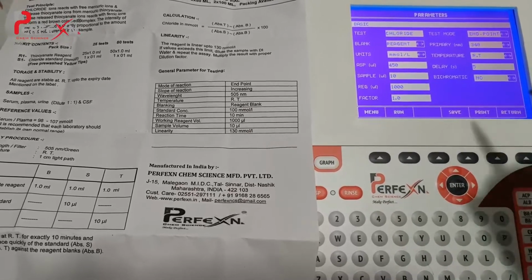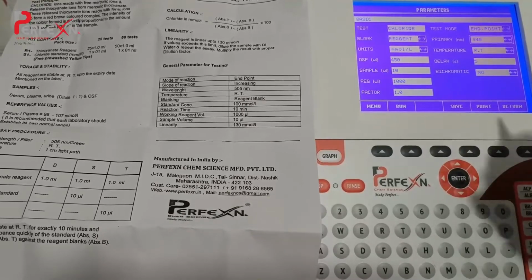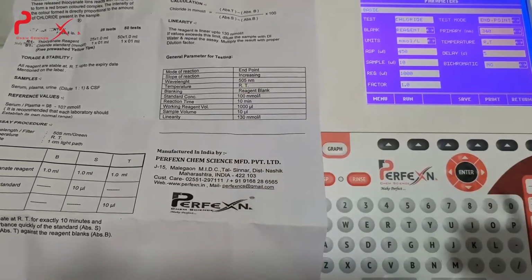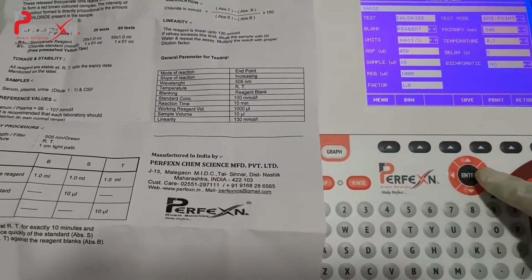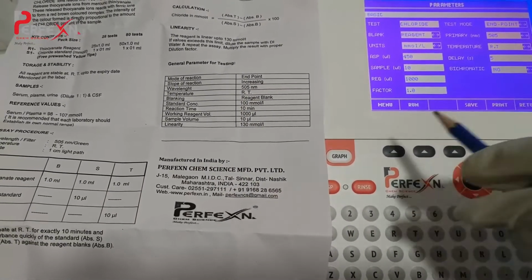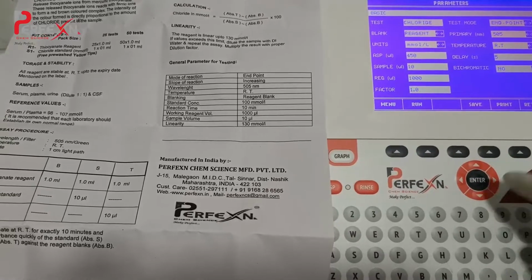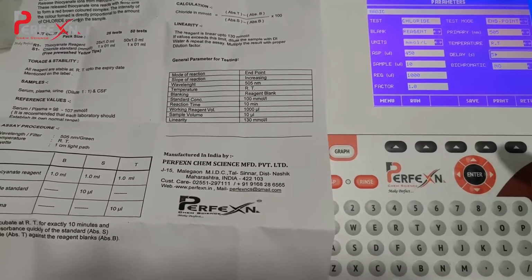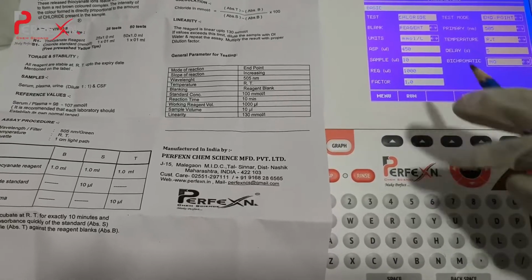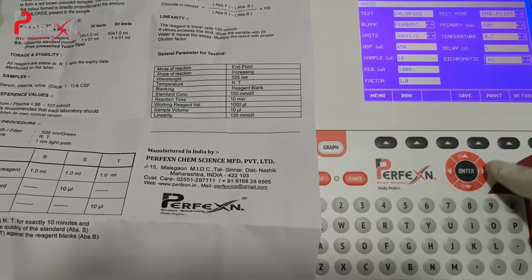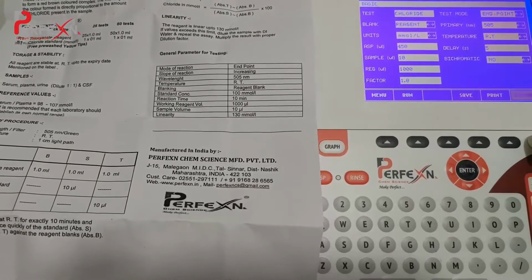Now further, the test mode is endpoint method. For the primary wavelength, they have given 505 nanometers, so enter 505. For the temperature it requires room temperature, so leave it as room temperature. For the delay time it is approximately 5 seconds. Now we have set all the programs according to the literature given by Perfexn. Now save it and go to return.